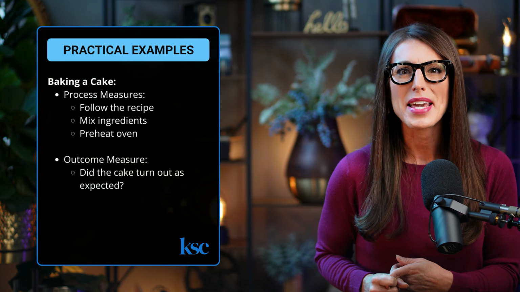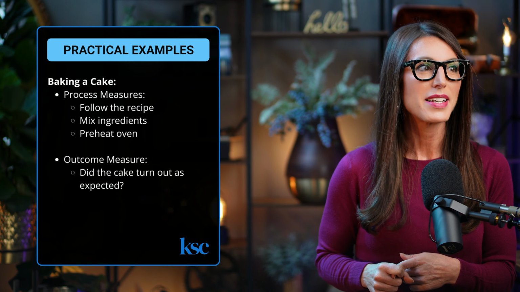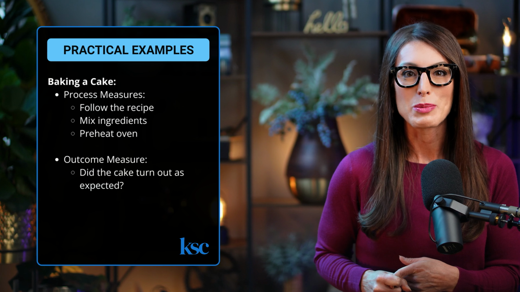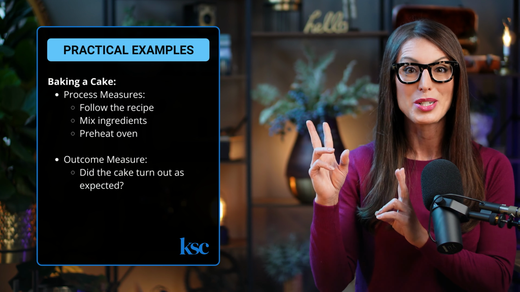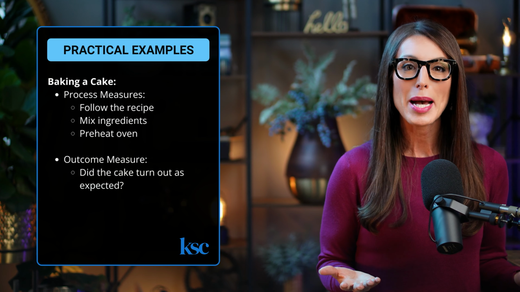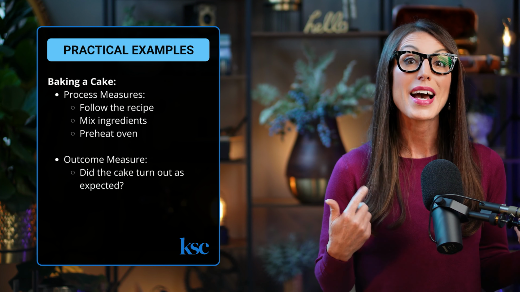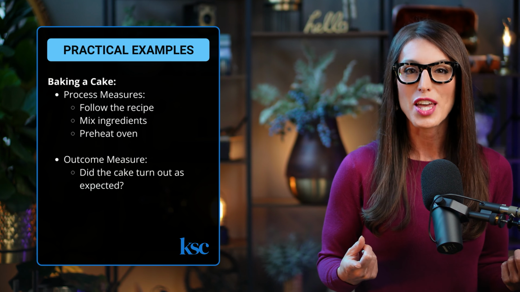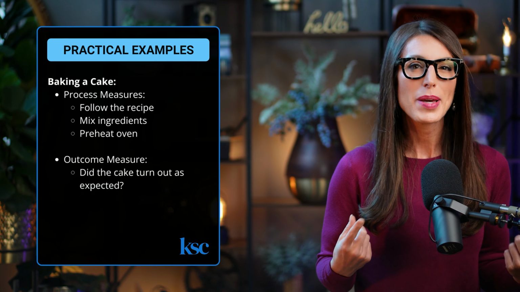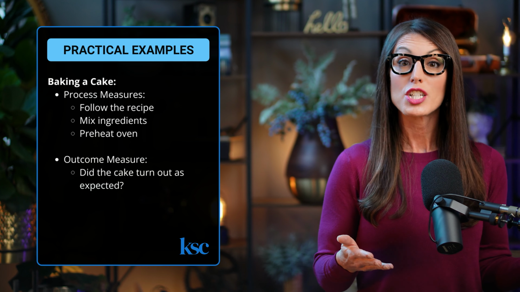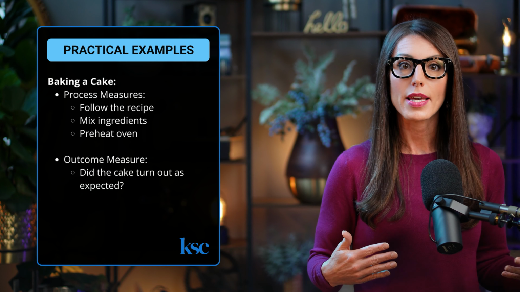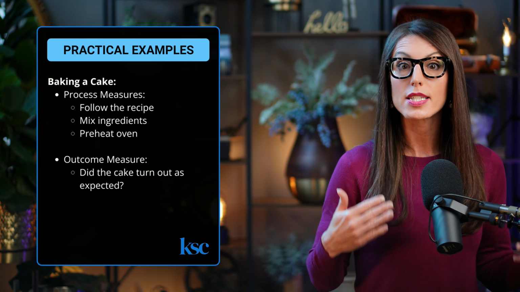Maybe you forgot the baking powder. Maybe you thought that eyeballing all of the measurements was a good idea. Maybe you opened the oven door too many times because you were just checking. Whatever happened, your process didn't give you the outcome that you wanted. It's the same thing with nursing practice. If your patient outcomes aren't improving, don't just celebrate that you followed all of the steps. We actually have a responsibility to go back and troubleshoot and fix the process.